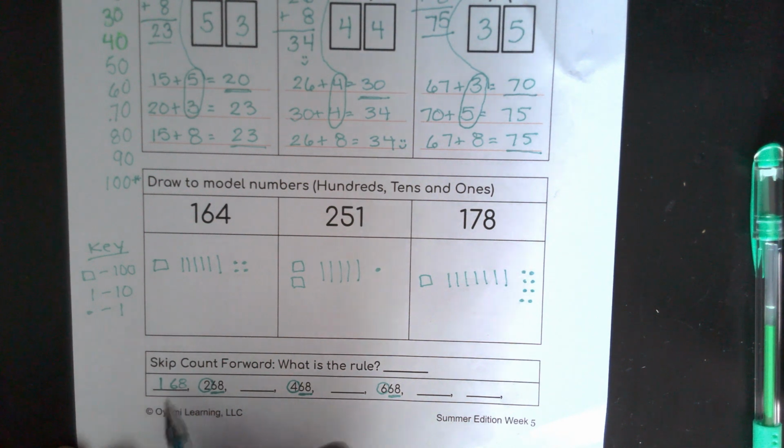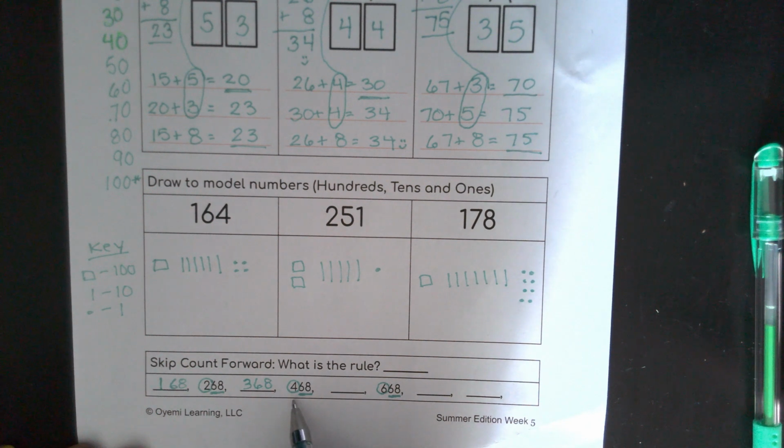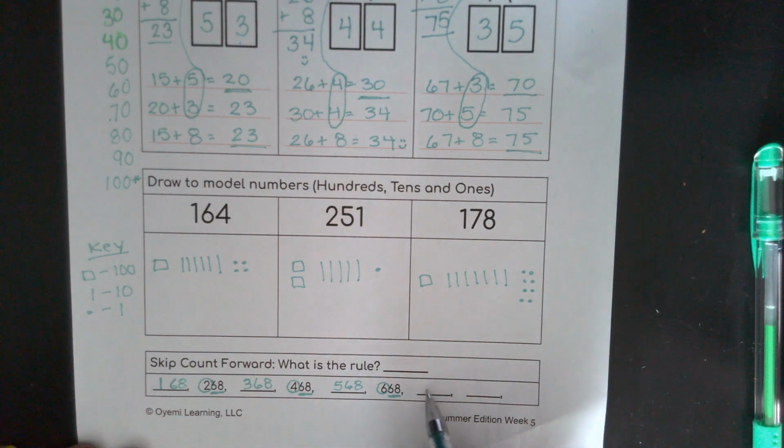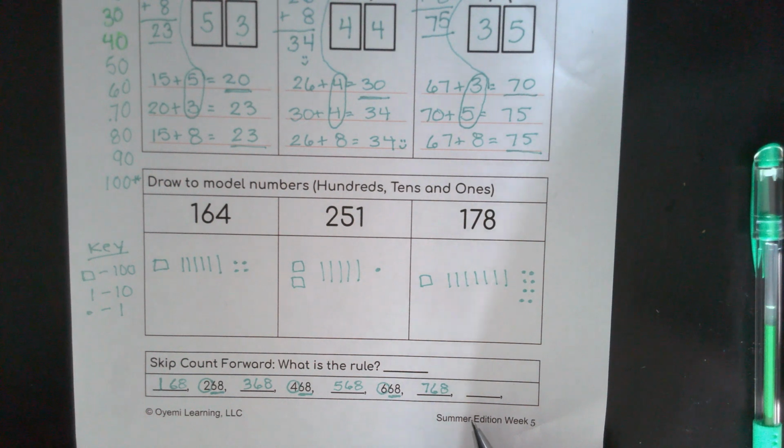168. 268. Can you shout out what this one would be? You got it. 368. 468. Let's say it together. 568. 668. Next, I would have 768. And lastly, what do you think? 868.